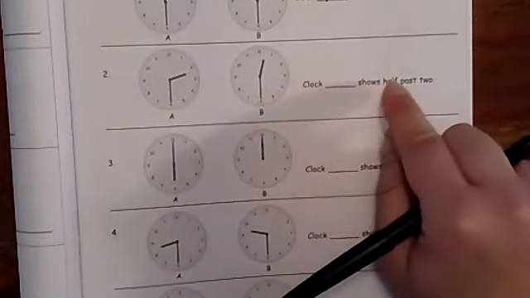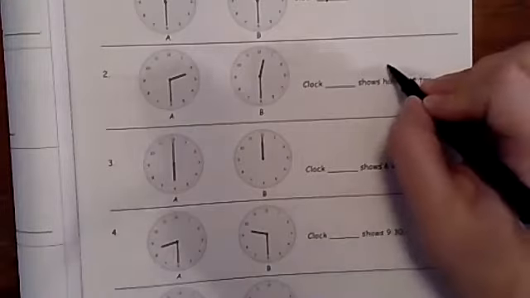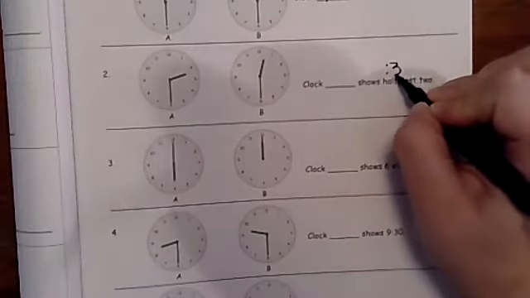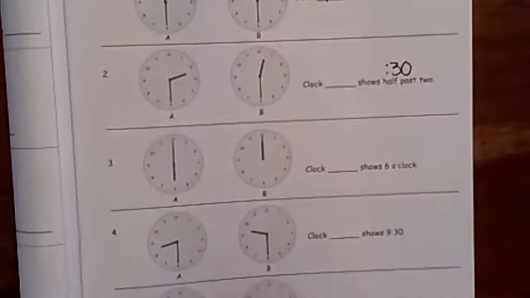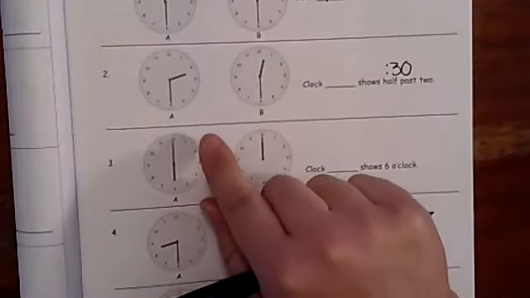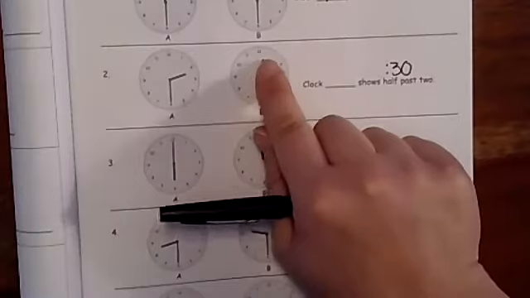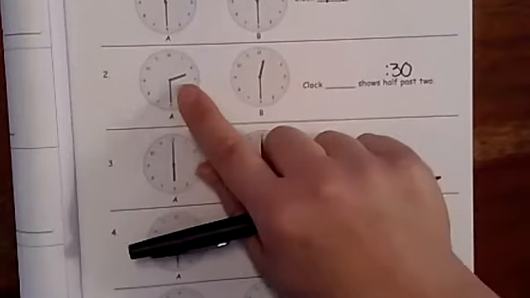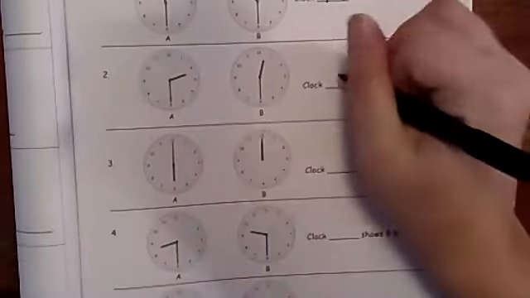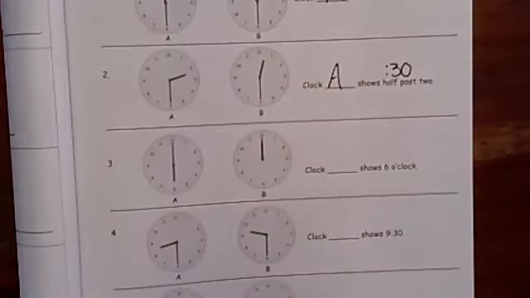Clock blank shows half past 2. So we know that half past means 30. And it goes after the 2. So let's take a look. Which one do we think it is? After the 2. Oh, that is definitely not after the 2. But that one is. So we're going with A again for awesome.